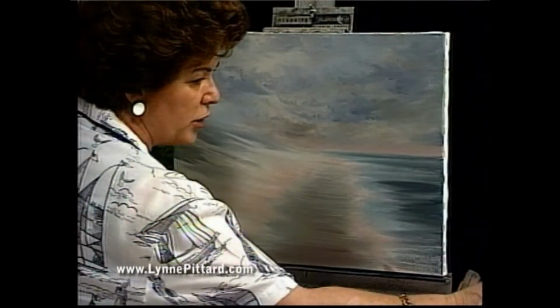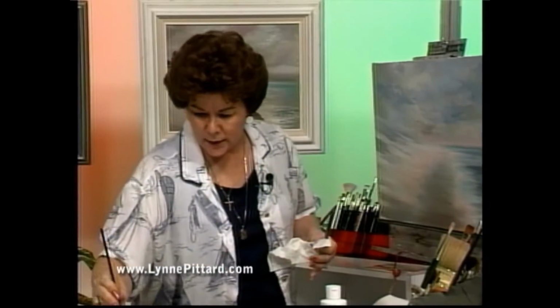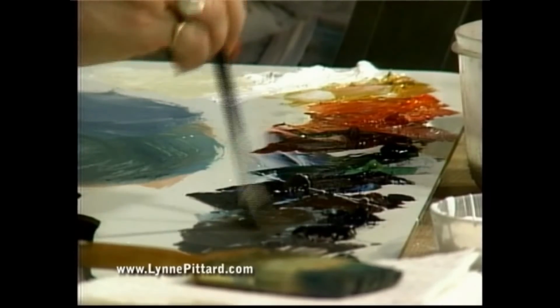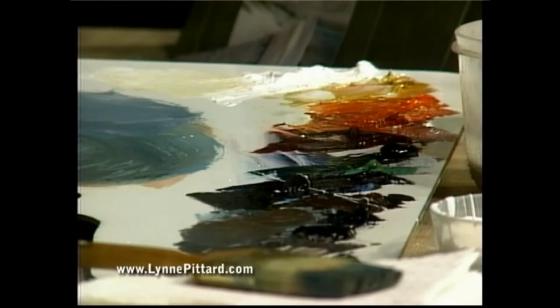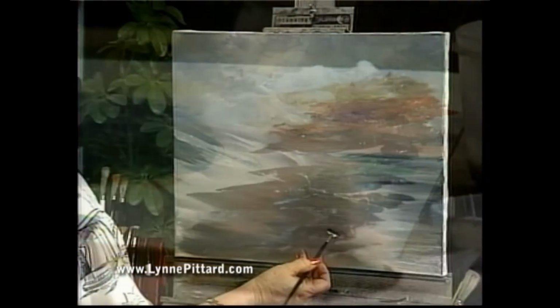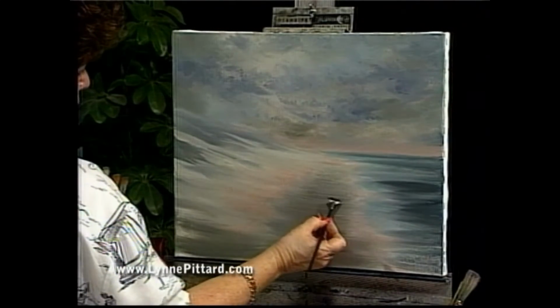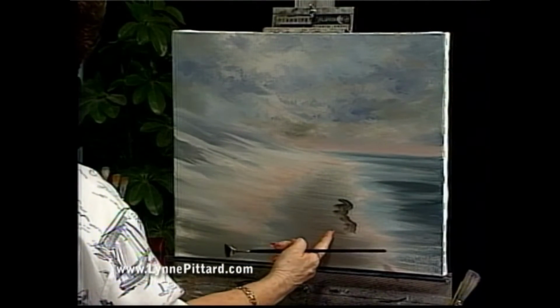I think I'll switch brushes to a little bit smaller fan brush. Get a little more brown, a warm brownish gray. And I'm using a small brush so I don't get too much paint on the area. I want it to be a little wetter and stained. See how that really pops out of there?